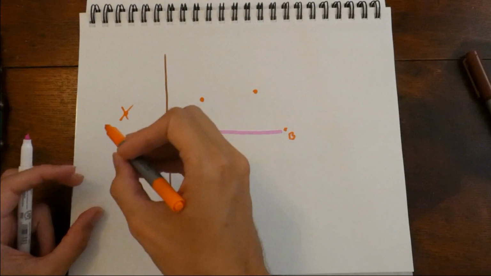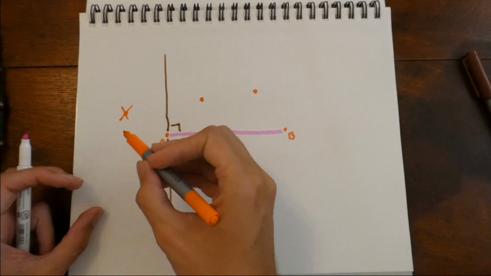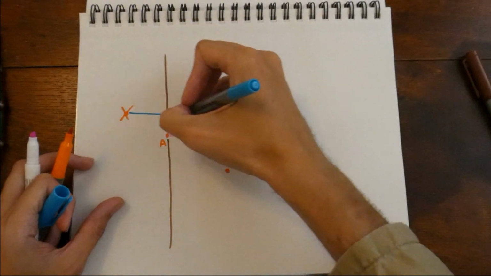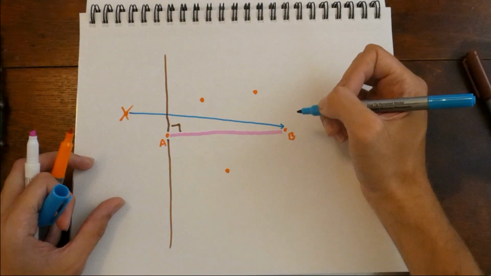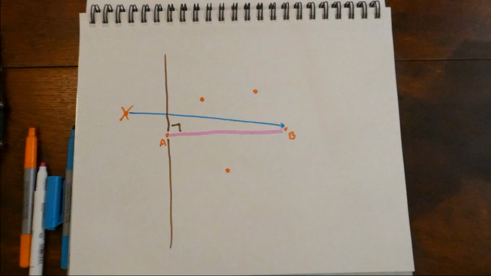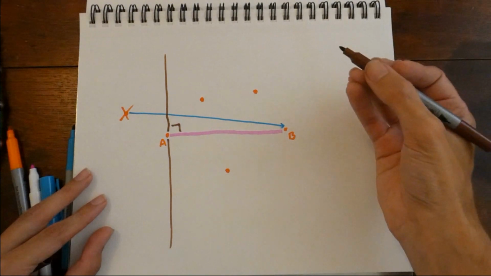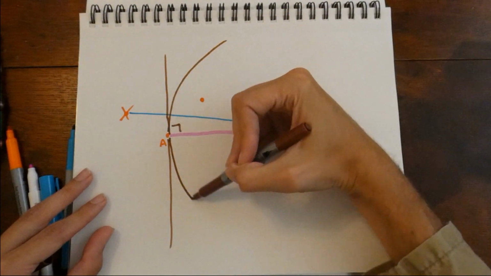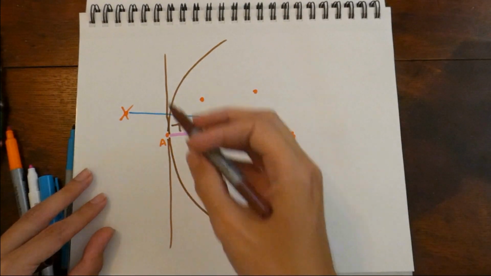So why is that? Well, if there would be any side on the other side of this line as B is, then the distance from that side to B would be longer than the distance from A to B. All of the points that have the same distance as A to B form exactly a circle. And this circle is contained exactly on one side of this line.